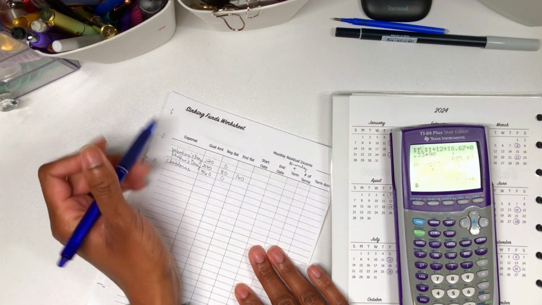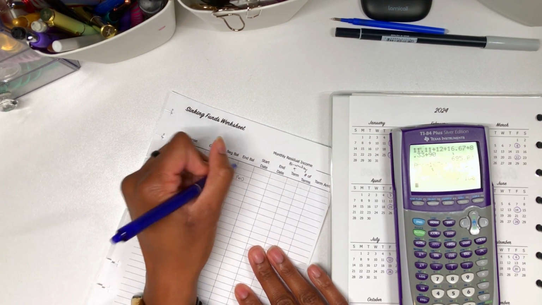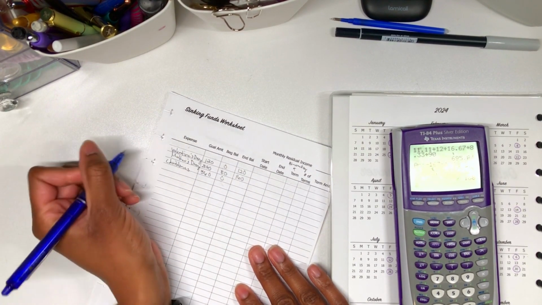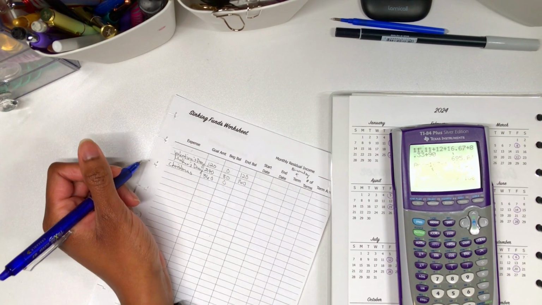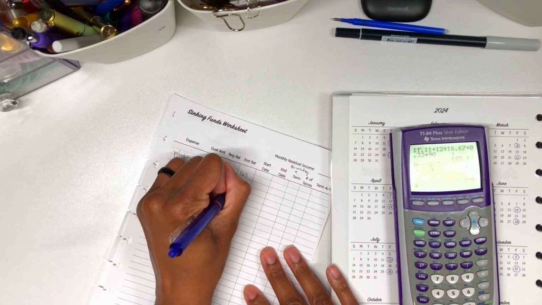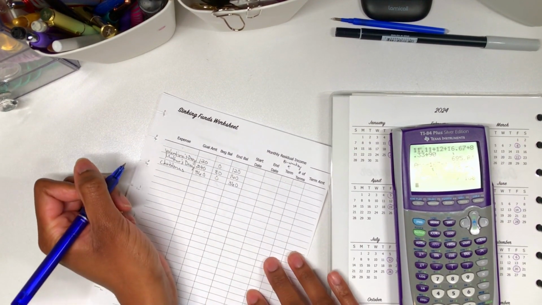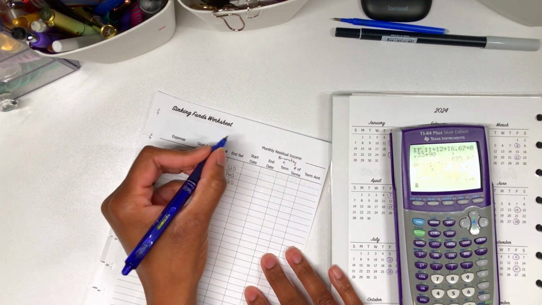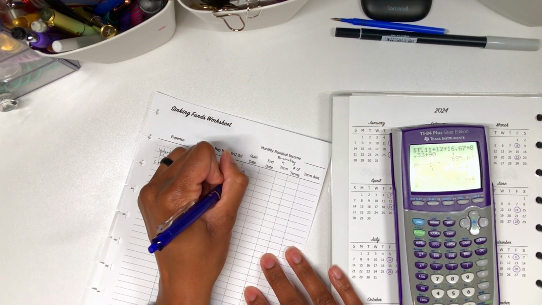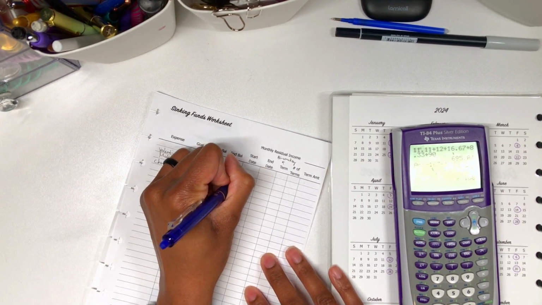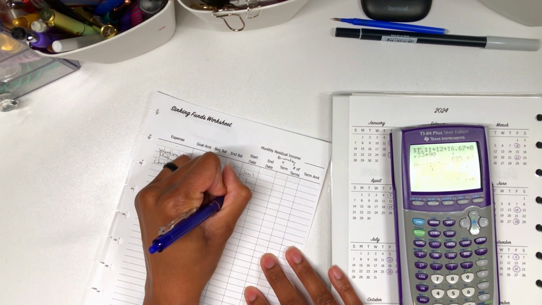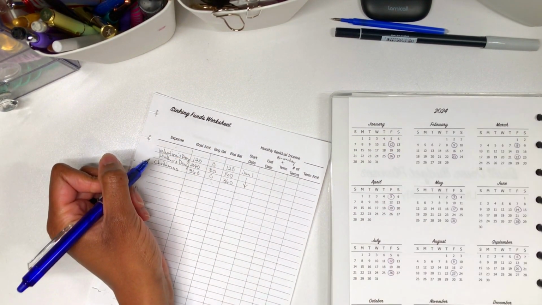Okay, and then Valentine's Day, you don't have anything set aside, so you're going to need 120 at the end, and then 360 for Christmas because you haven't set anything aside. You're just starting fresh. Okay, so the start date, you're going to start January 1 for all of these, and then you're going to have various end dates.